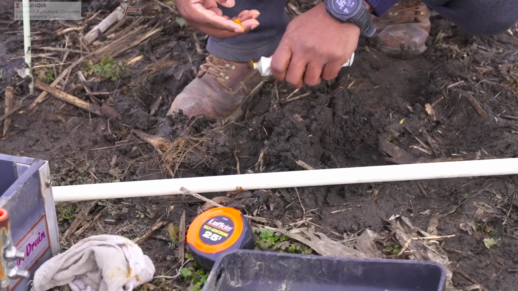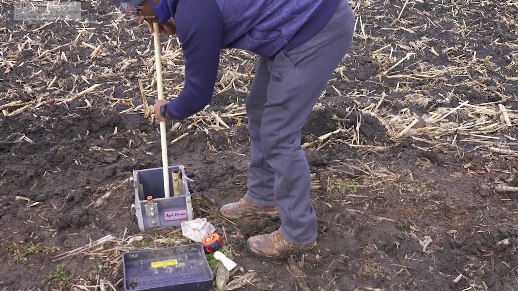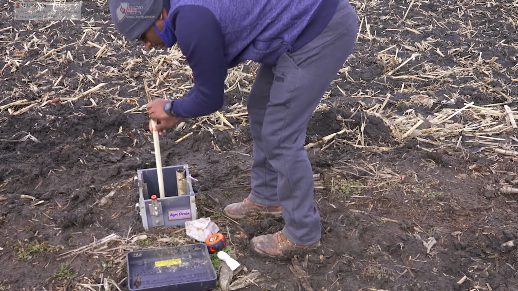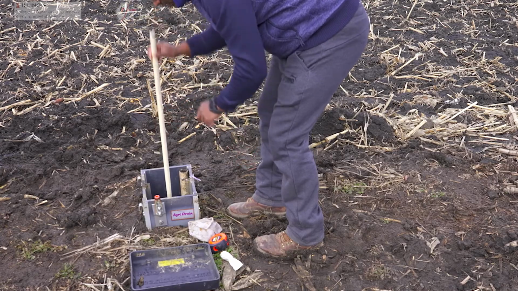The simplest way that our team does this is to apply a paste called Color Cut to a PVC pipe. Extend that to the bottom of the control structure and pull it up. Make sure the PVC pipe is straight up and down and not tilted in any direction.